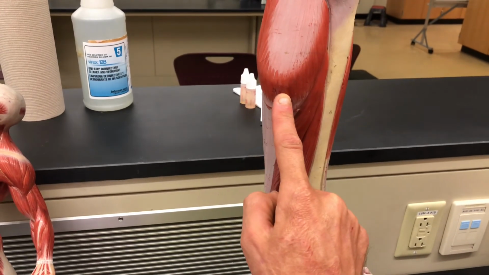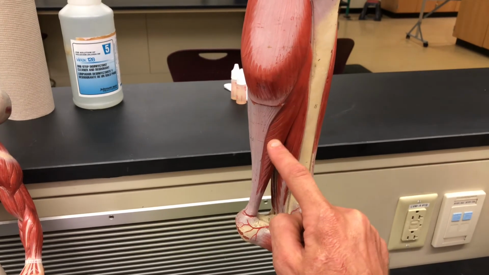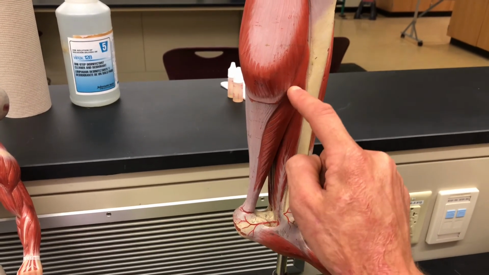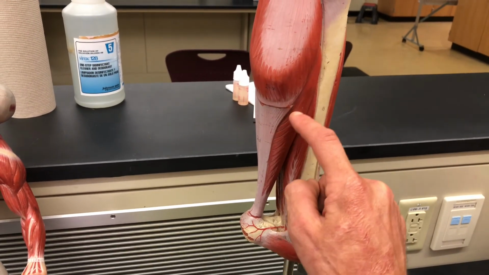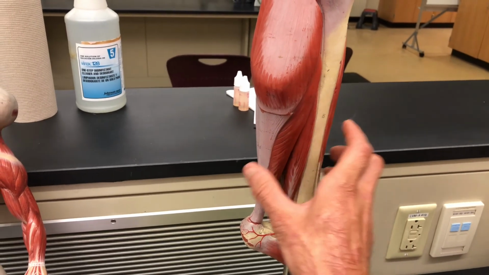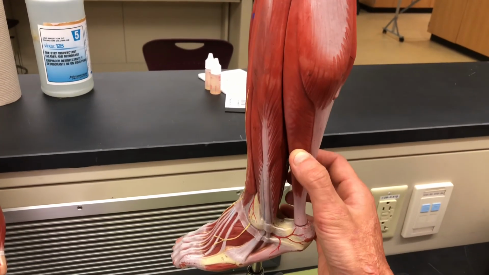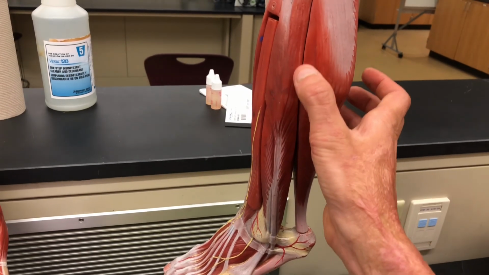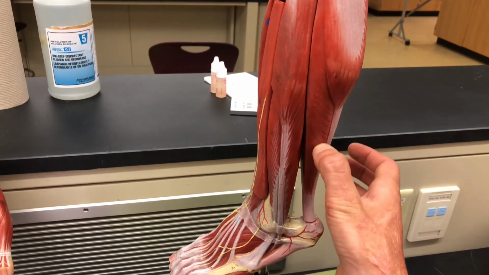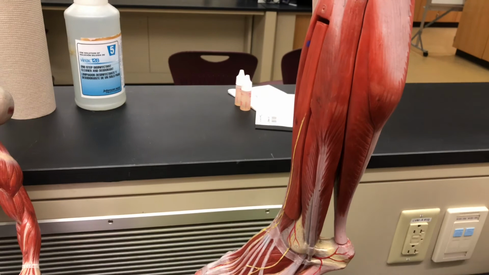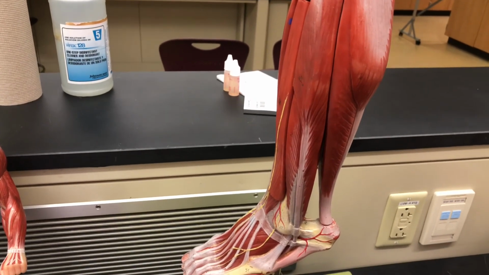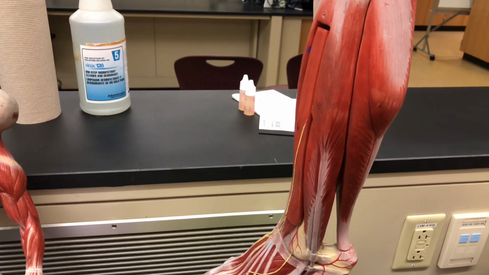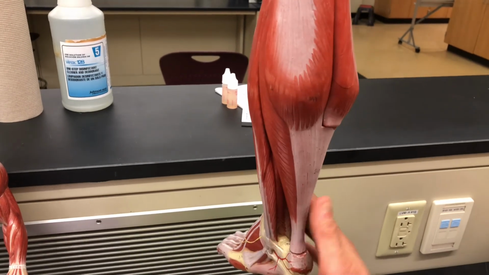But if we look just deep to gastrocnemius, we can see one muscle that sits right here. And this is called soleus, the deeper muscle associated with the lower leg. Again, we can see soleus all through here then as well. Soleus. Now we have one last muscle, and we will call it quits for today, all right? And this muscle is called flexor digitorum longus.